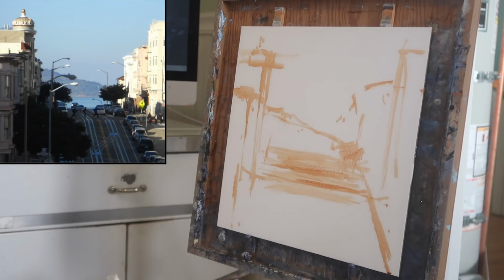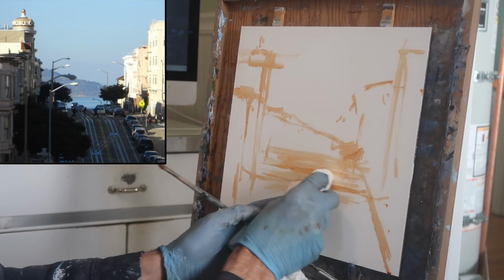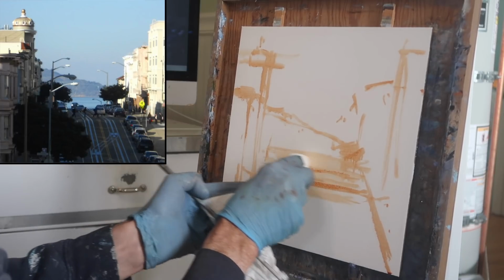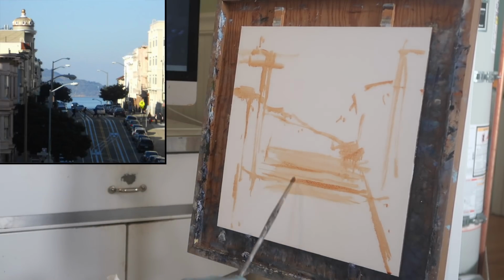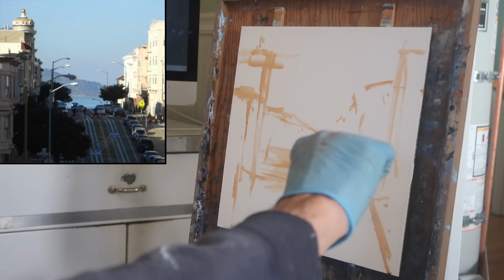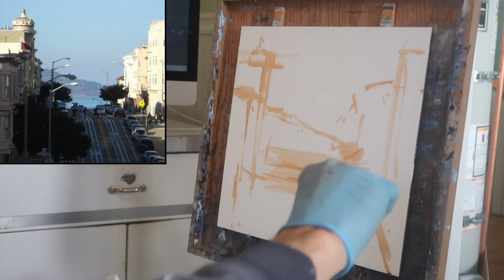Okay, got a little bit too much mineral spirits on the panel. That's okay. There's the water there. The two layers of road, or the road as it goes over the hill towards the bay, and then this here is the bend down that's now coming this direction.